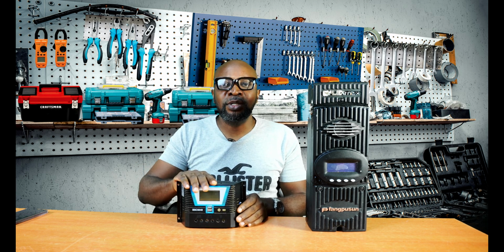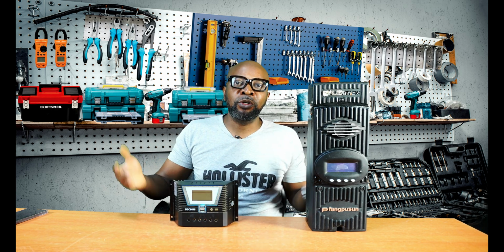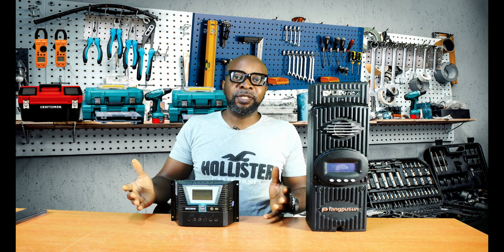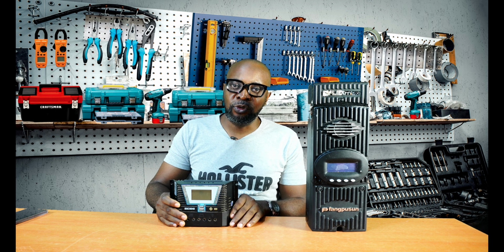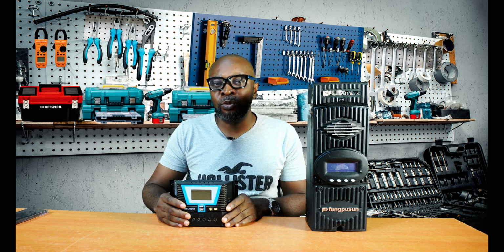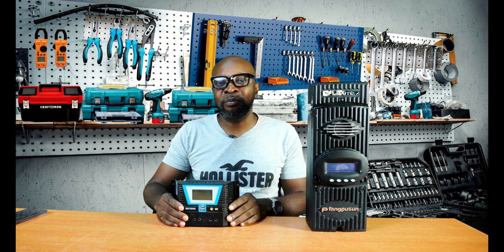And the PWM doesn't have as many functions as the MPPT. There's a whole lot of functions beyond just charging your batteries, all right? For instance, the PWM in most cases will not be able to equalize your batteries, and you do need to equalize your batteries every now and then to be able to prolong their lifespan, okay? But the PWM doesn't have the capacity.